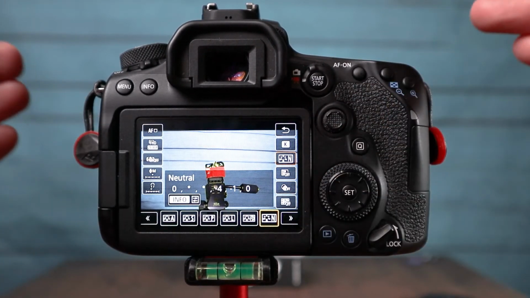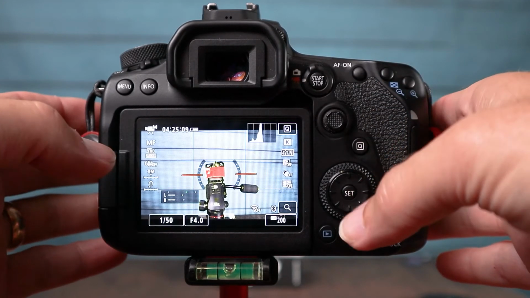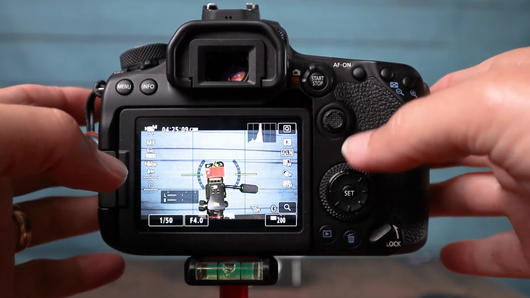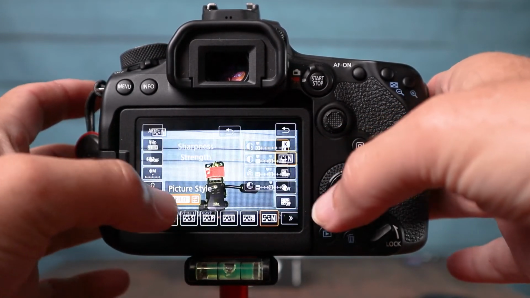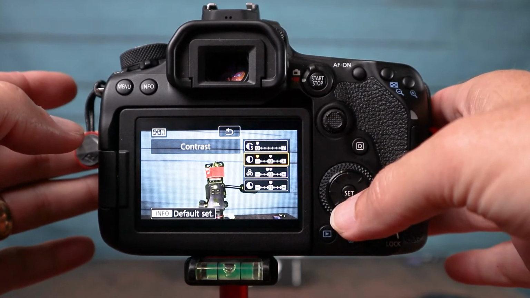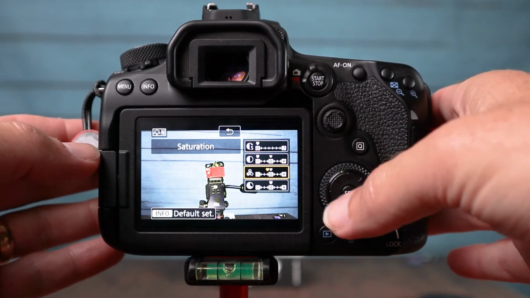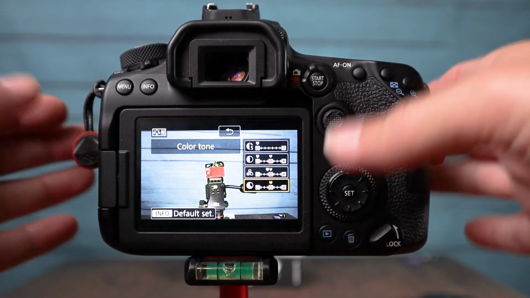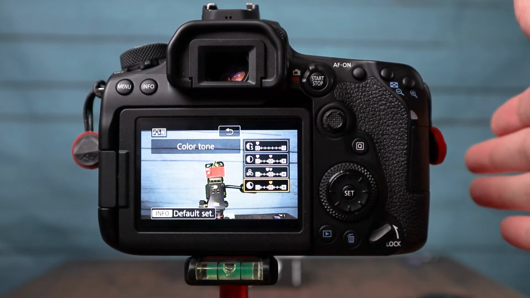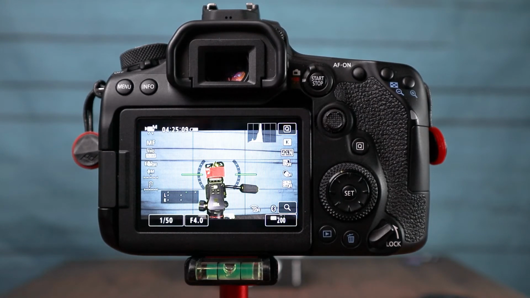However, I use neutral. Then if I go into neutral and my settings, you can see, whoops, it's gone away. That I have my sharpness turned all the way down to 0. I have my contrast turned all the way down to 0. I have my saturation down to -1, and I have my color tone set to level. And then once I film in that, it gives me a fairly flat profile, and I can go in and add the color I want later on in post and get the best image for me.